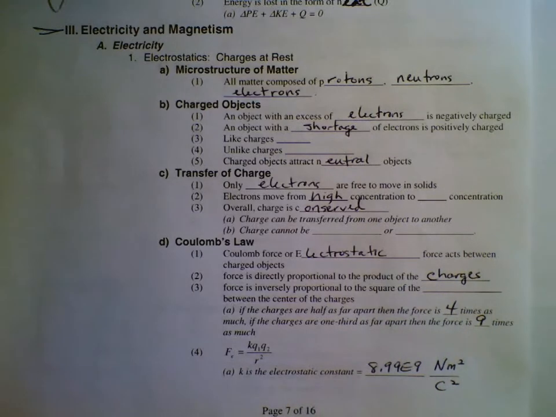Coulomb's law: the Coulomb force, or the electrostatic force, acts between charged objects. The force is directly proportional to the product of the charges, and it's inversely proportional to the square of the distance between the centers of the charges. So if the charges are half as far apart, you move them closer together, half as far apart, you'll get 4 times as much force. If the charges are 1/3 as far apart, there is 9 times as much force.